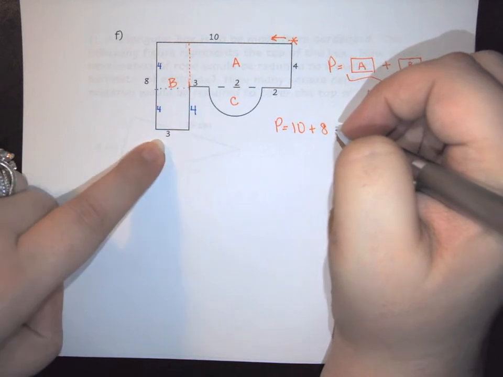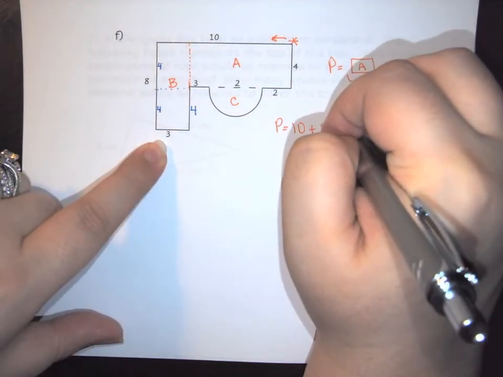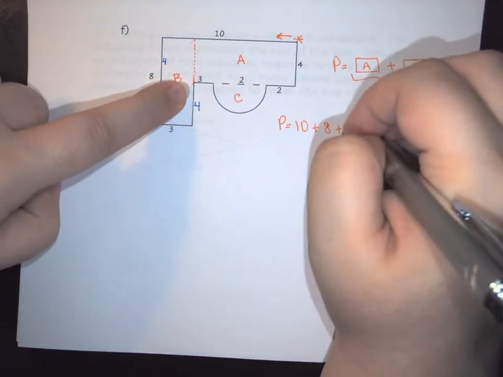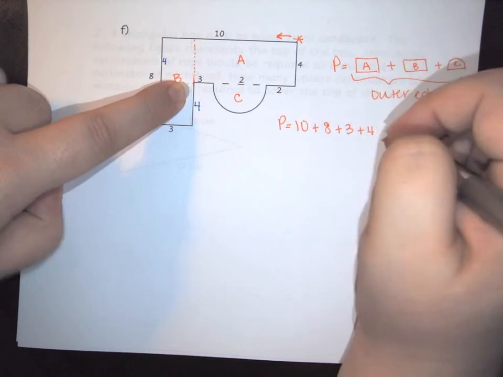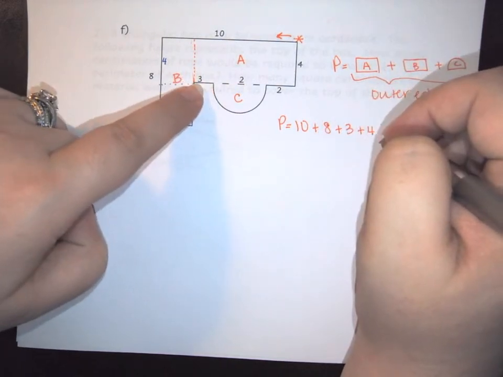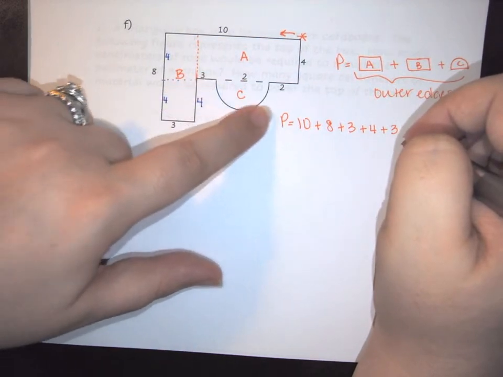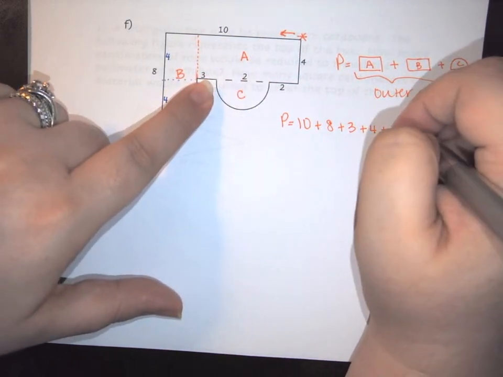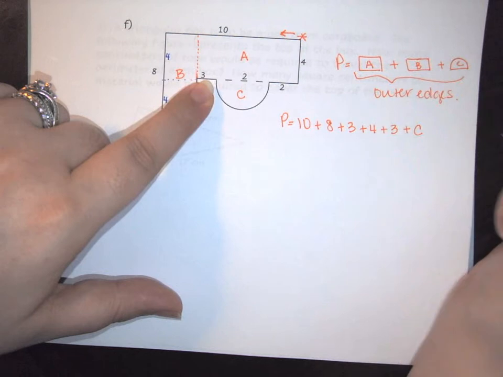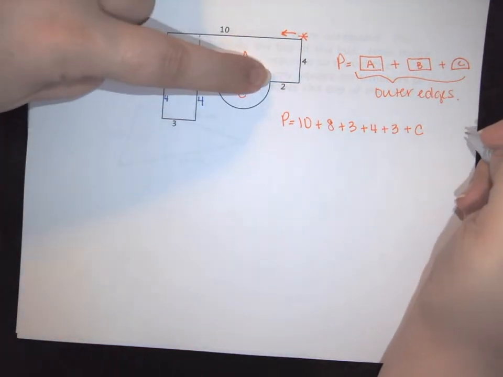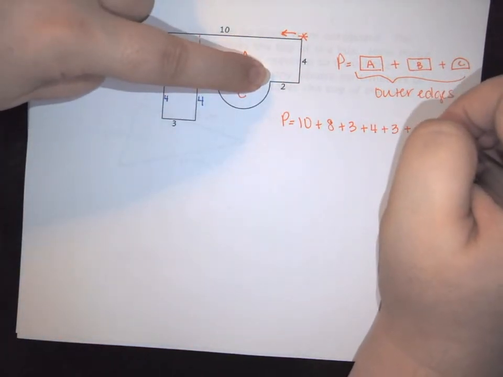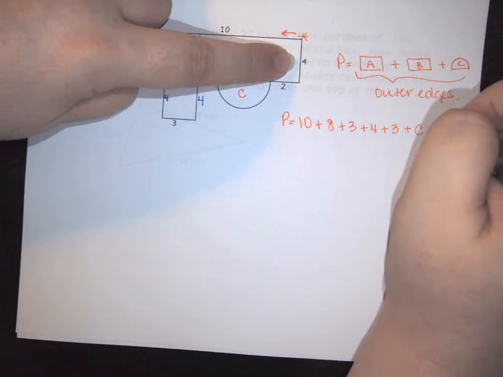Then we have to come across the bottom, so this is 3. We need to come up the side, which is 4. We've got this little piece right here, which is 3. Now we have our circumference, so we don't know that yet, so I'm going to put C. Then we have this piece here, which is 2, and the last piece, which is 4.